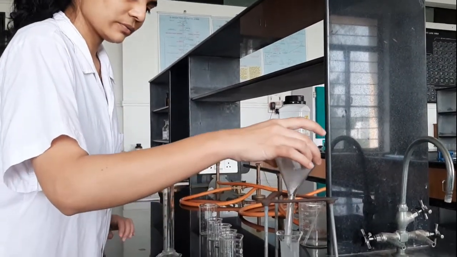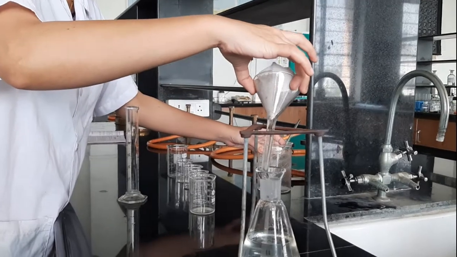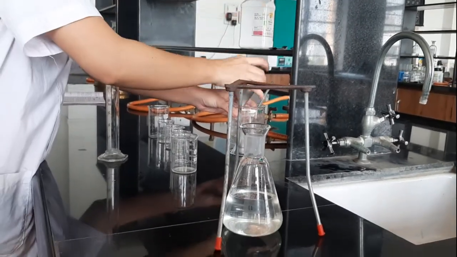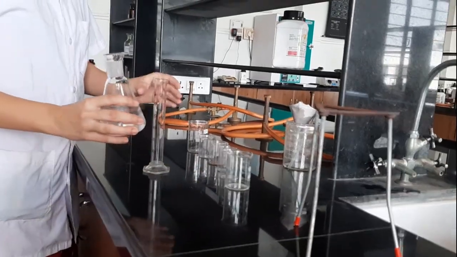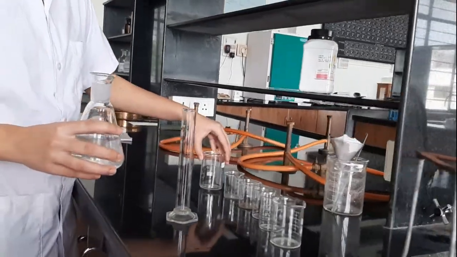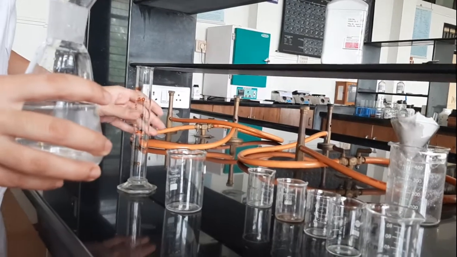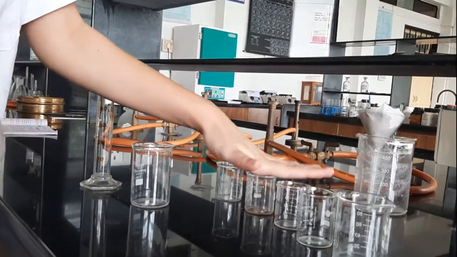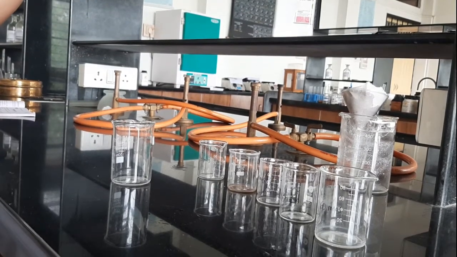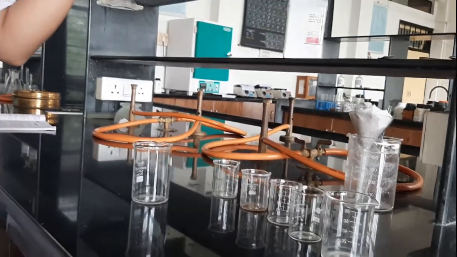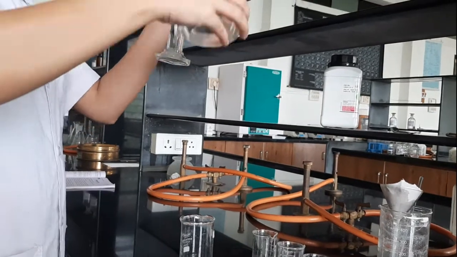Now complete filtration has occurred, and we will divide this filtrate into 6 parts. 30 ml we are going to pour into each of these beakers. We have labeled them as 10 minutes, 20 minutes, 30, 40, 50 and 60. So we will take 30 ml into each of these beakers.